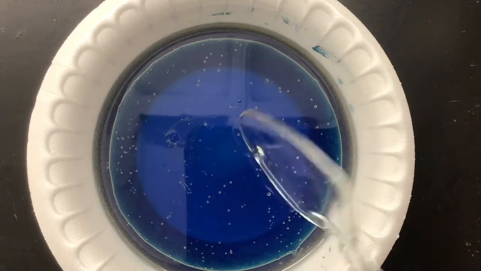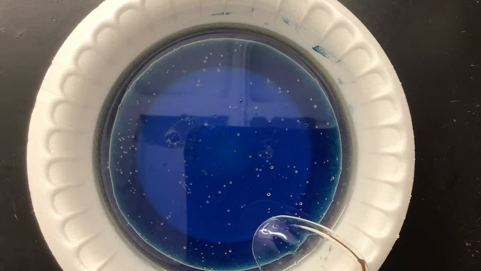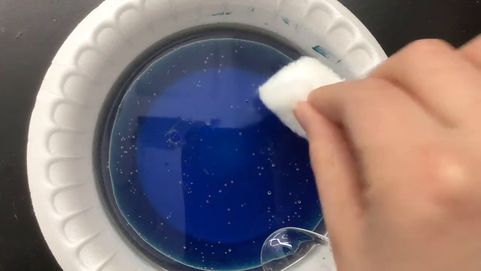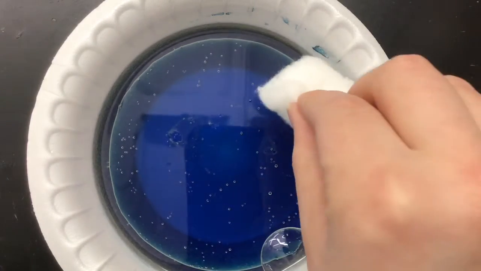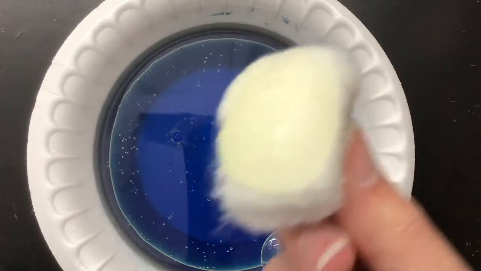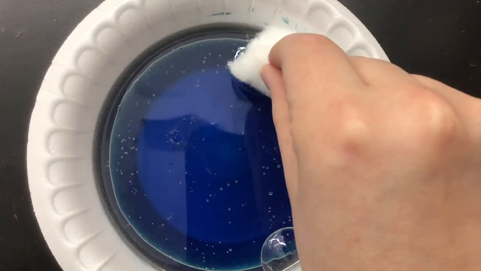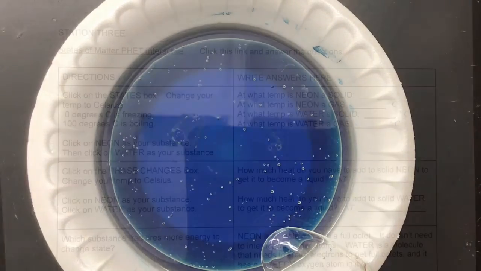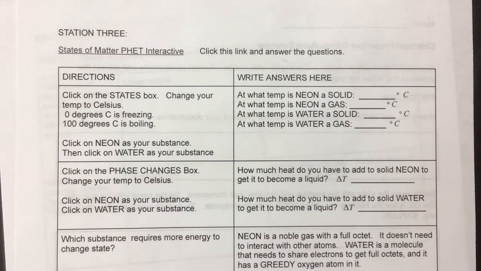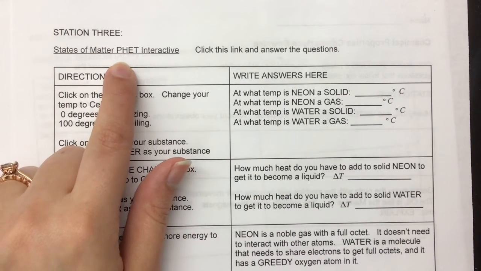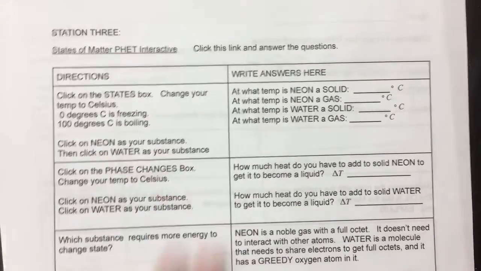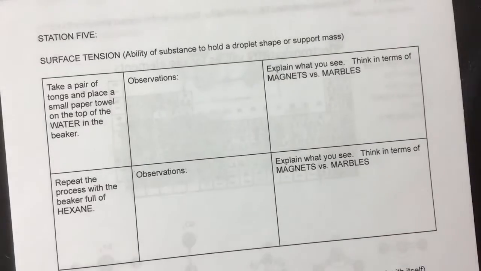So make an observation about that. And then what if I were to use a cotton ball instead? There's my cotton ball on my oil, just the tip because I don't want to get any water in. So make observations on what you think is more effective, and then answer the questions on the lab. Now at station 3, you're going to be accessing the link that is on your guide. You're going to click that, and it'll answer these questions, so you can do that after this video. But we're going to move on to station 4.